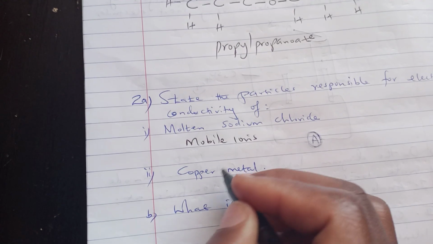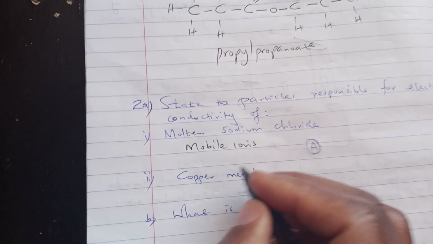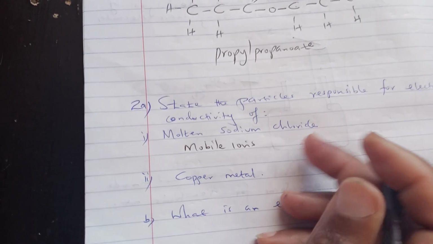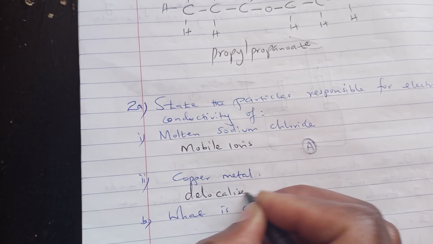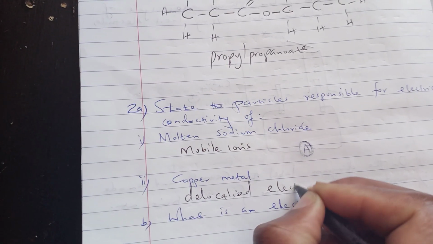And then for metals, all metals are conductors, both in solid and liquid, because they have what? Delocalized electrons.